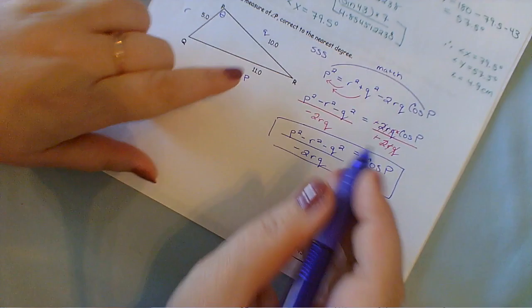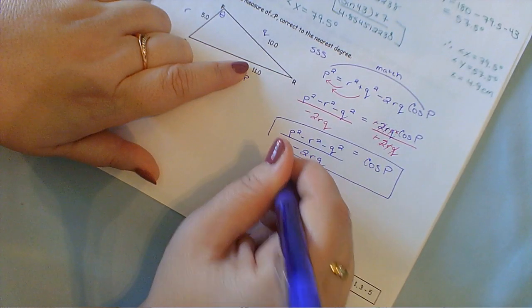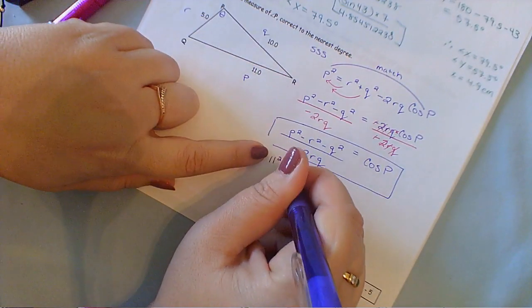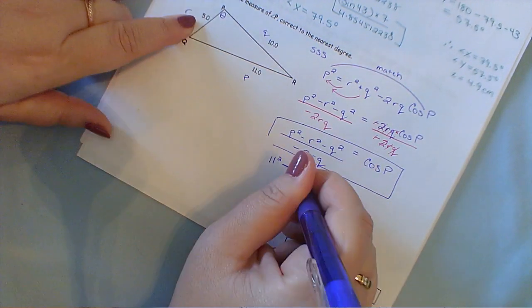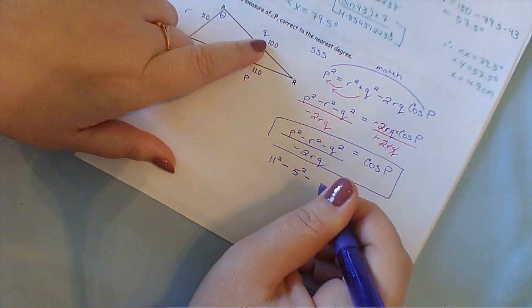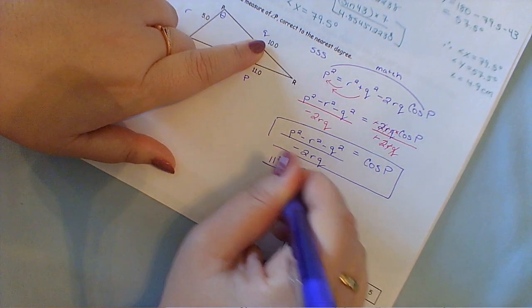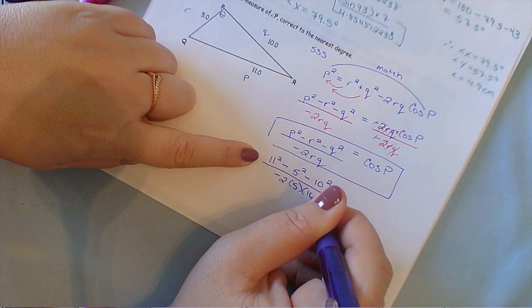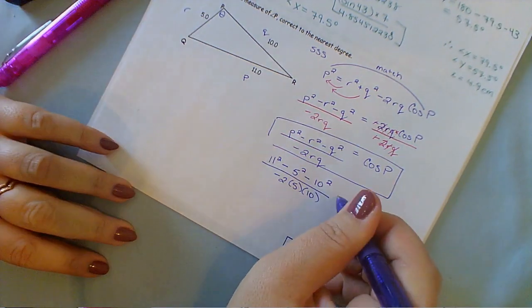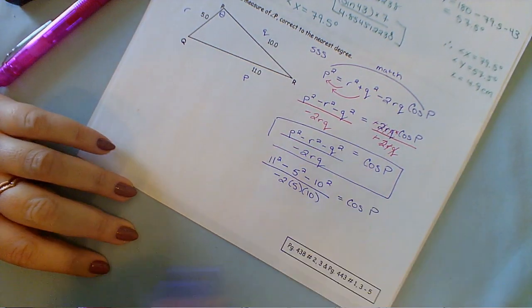So little p is 11, so I'm going to go 11 squared, and it has to be in the front. These two can flip-flop, we don't care. R for me is 5, so minus 5 squared minus q, which is 10 squared, all over negative 2 times 5 times 10. And that's what cos p is going to be.